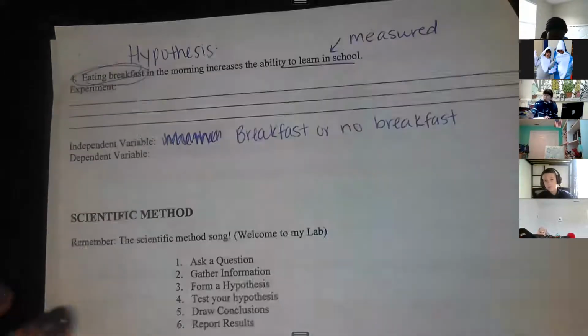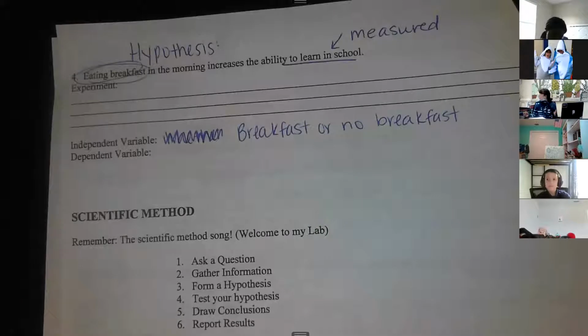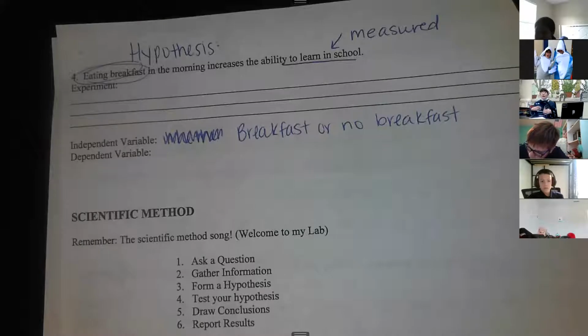So one test strategy that would be really good for you guys: if it is easier for you to identify what can be measured, then find your DV first, right? If it's easier for you to identify what you're changing, identify your IV first. So if you looked at this and you knew that you can measure abilities in school, then you know from the start that that's your DV because it's data that can be collected.